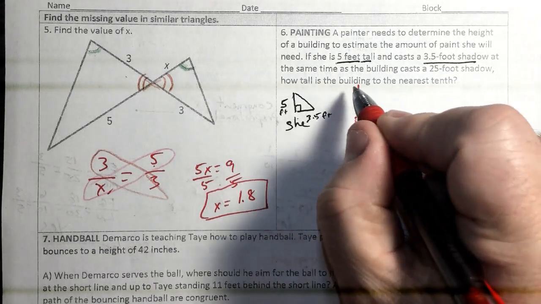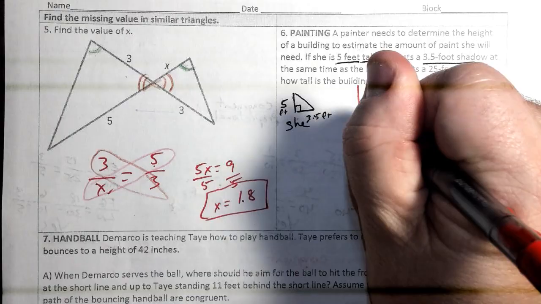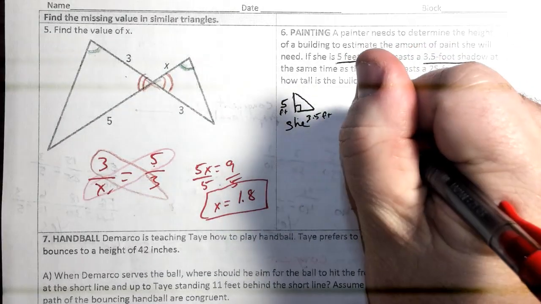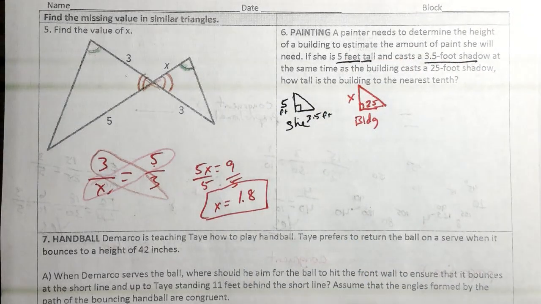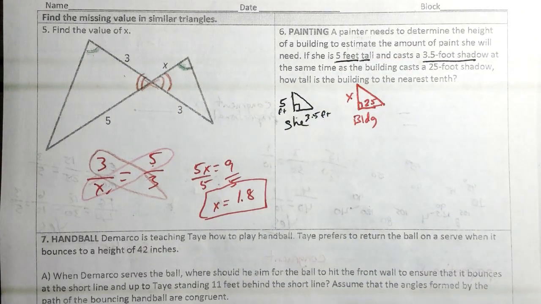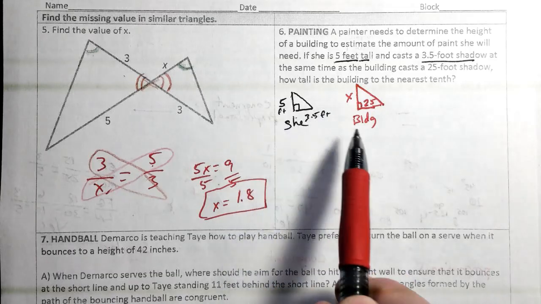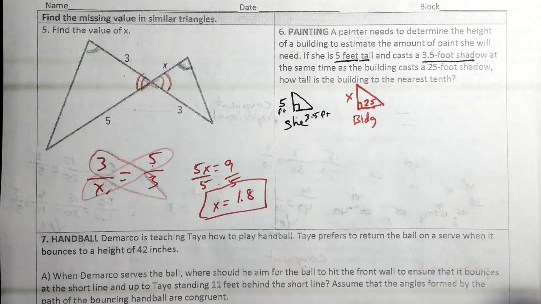So, at the same time, the building cast a 25-foot shadow. So this is 25 feet down here. We want to know X. We want to know how tall that building is. Okay, so we're going to take and make our proportion and then solve for X. X is going to be the height of the building. How tall is the building?